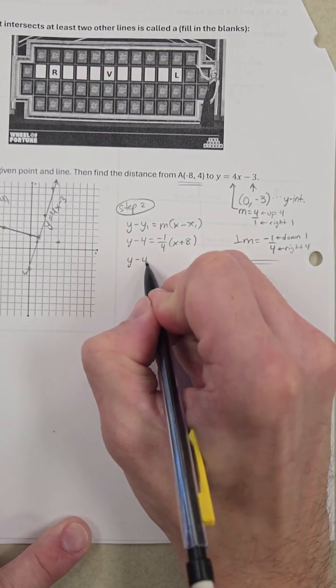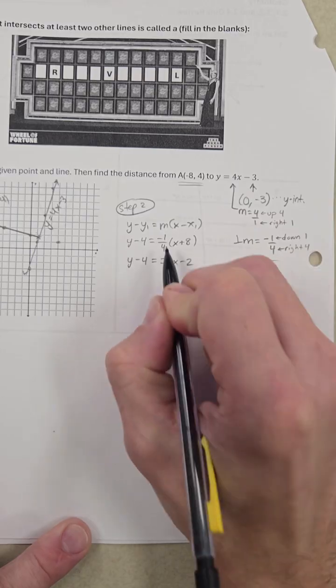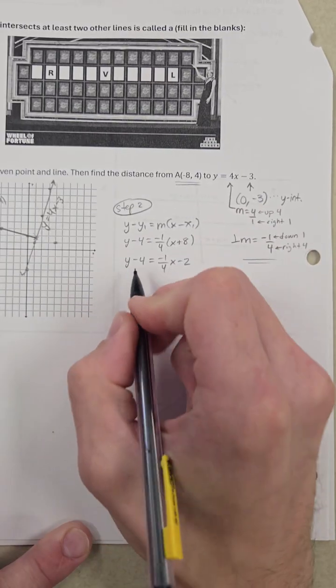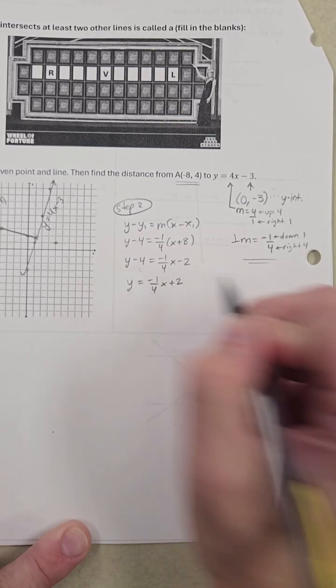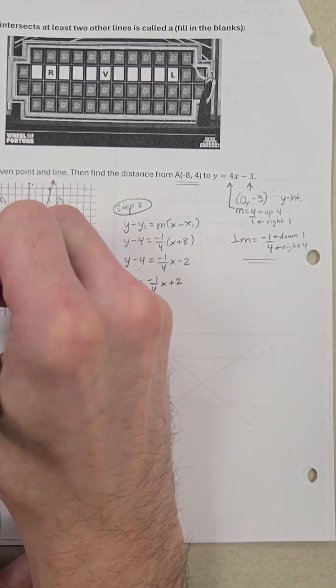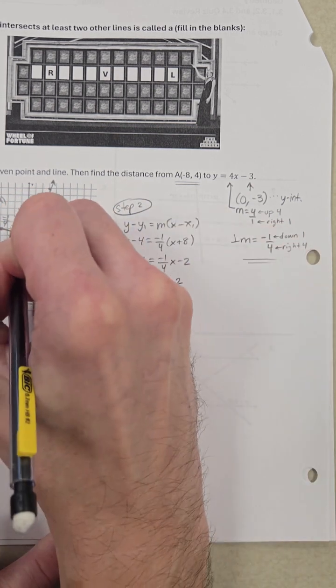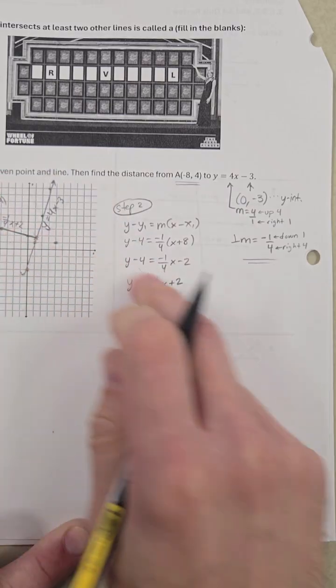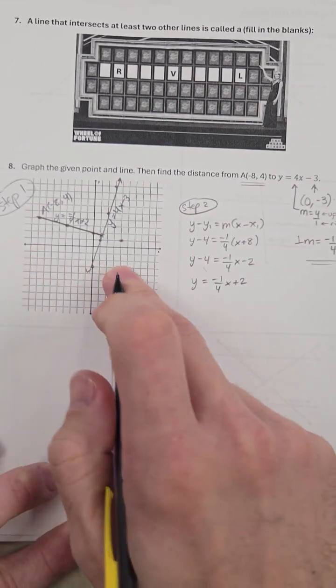I'm going to convert this into slope-intercept form. Distribute. -1/4 times 8 is -2, and add the 4 over. Now I have an equation to my line. Again, I drew it as a line segment, but this is the equation to the entire line that would keep going through here. And I have an equation to the other line. And I need to find the intersection point.